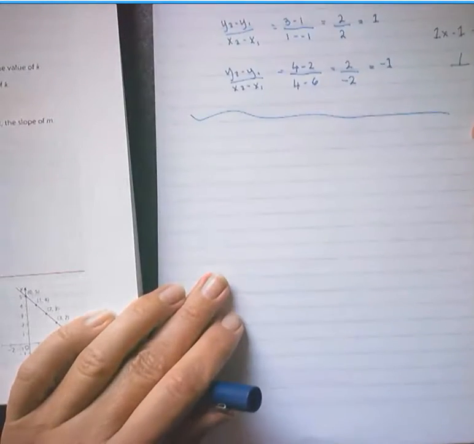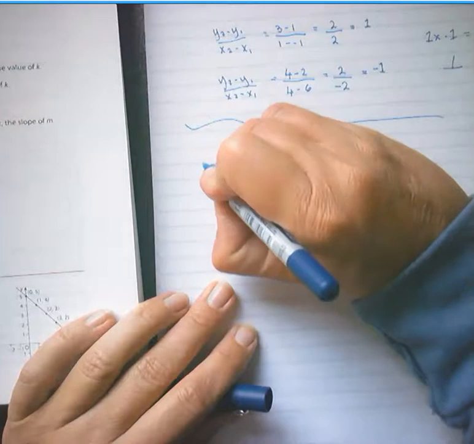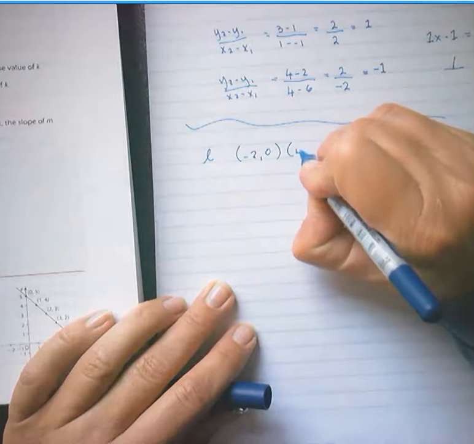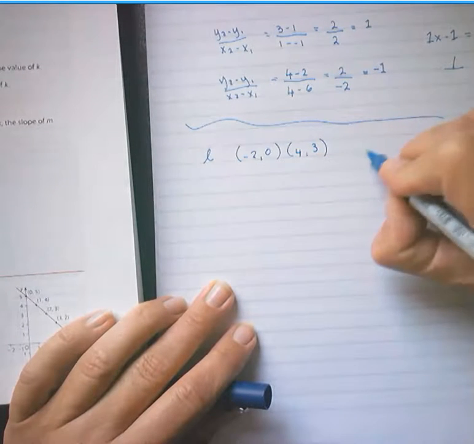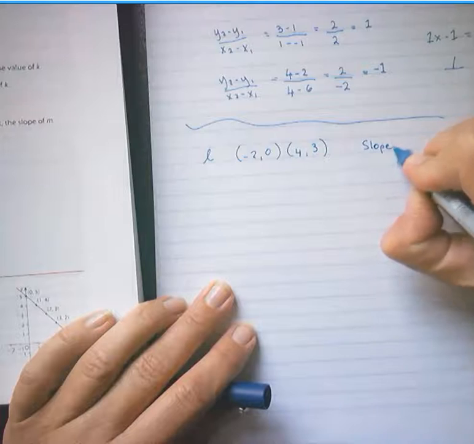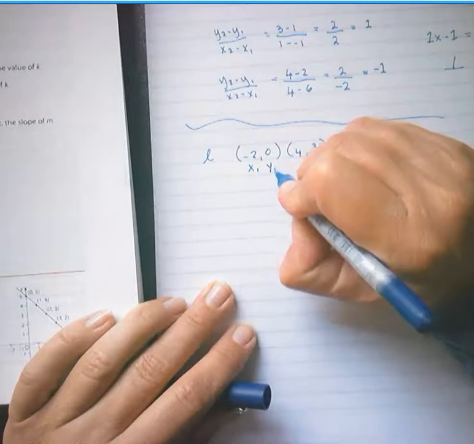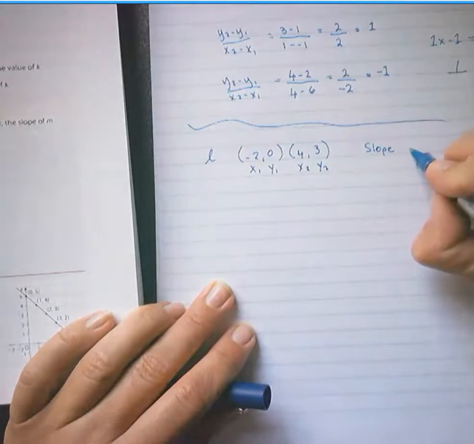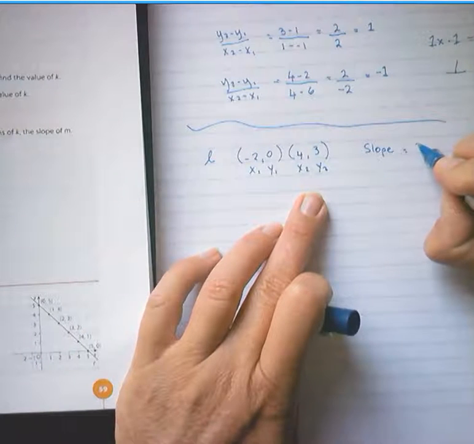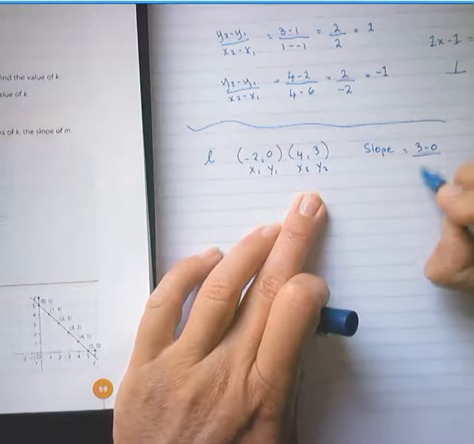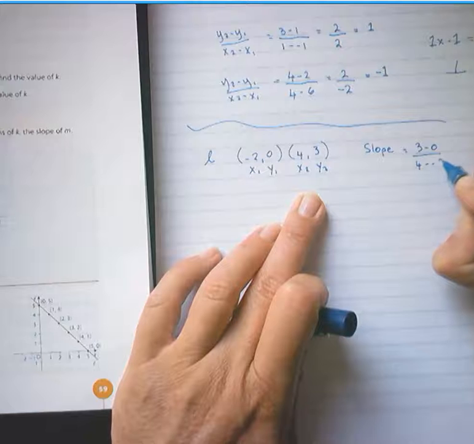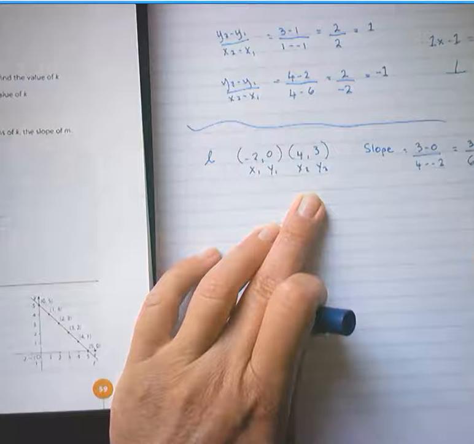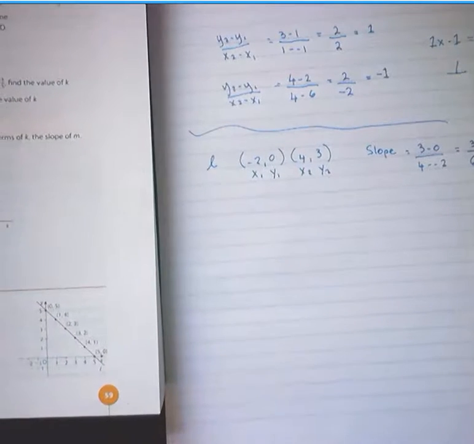Alright, so we have your line L contains the point minus 2, 0, and 4, 3. So we want to get its slope. So in terms of slope, label them x1, y1, x2, y2. You'd write your formula down. You'd plug the values into your formula. So y2 minus y1 over x2 minus x1. So you're getting 3 over 6, which is the same as a half, and that's our slope of L.